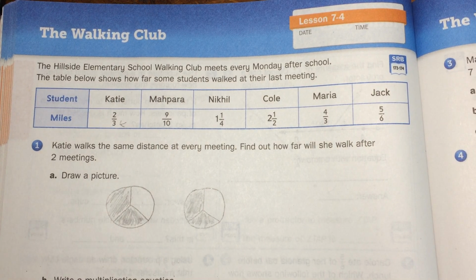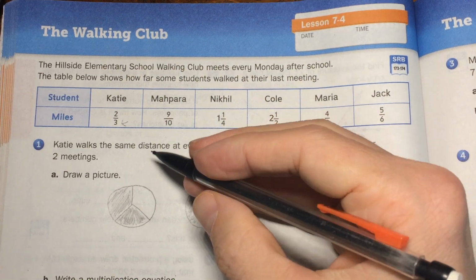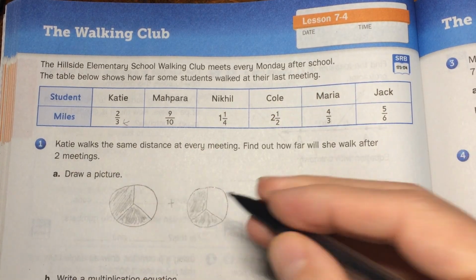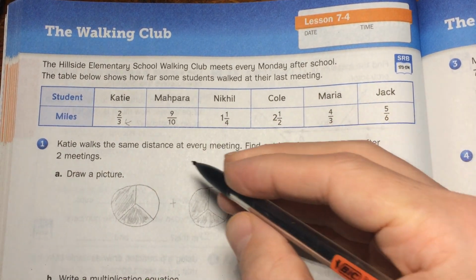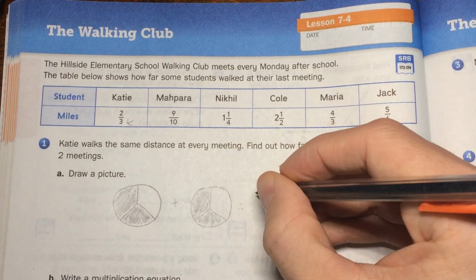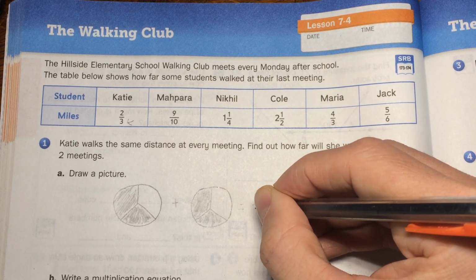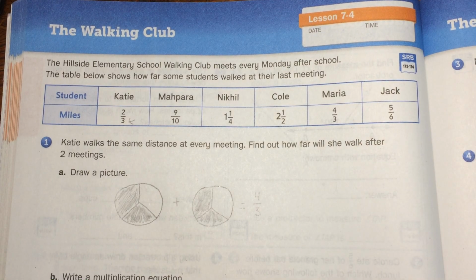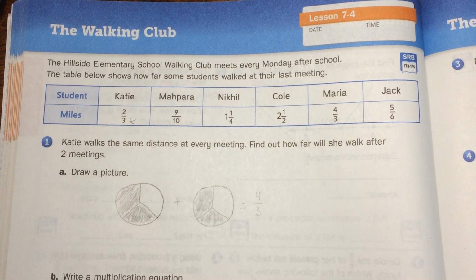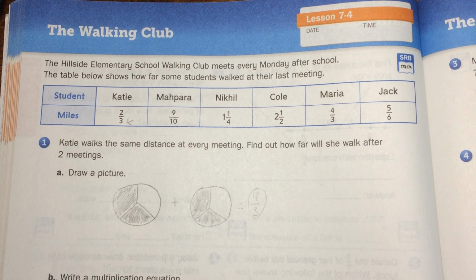So really, all you're left to do here, they want to know how much she walked overall after those 2 meetings. You can just count how many thirds you have here. It'll be these 2/3 plus these 2/3. And you might be able to quickly say, oh, there's 1/3, 2/3, 3/3, 4/3. 4/3 of a mile. Now, actually, you might be saying 4/3 of a mile. That doesn't make sense. That's more than a mile, because 3/3 would be a mile. So we're going to talk about how to break this down and simplify as well.